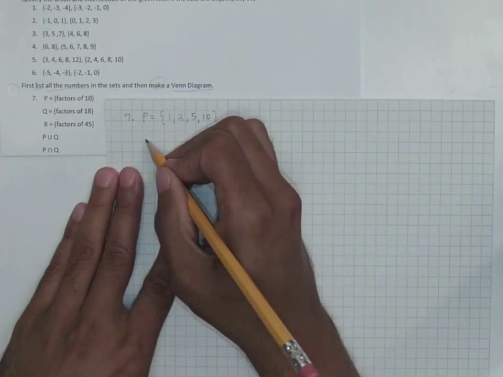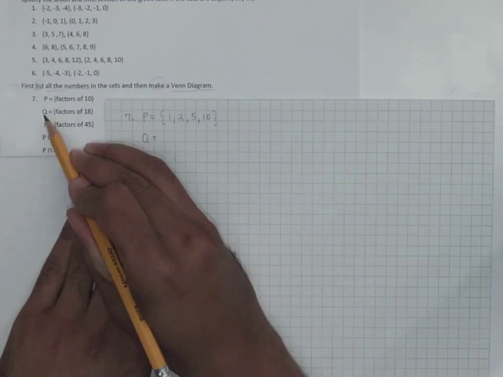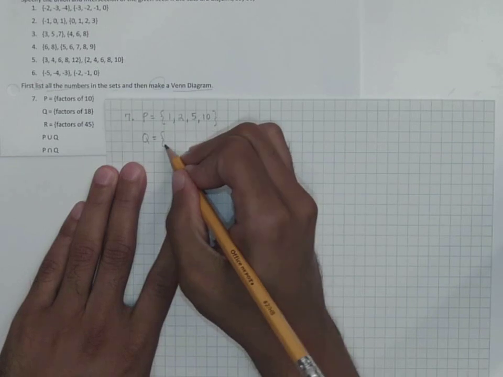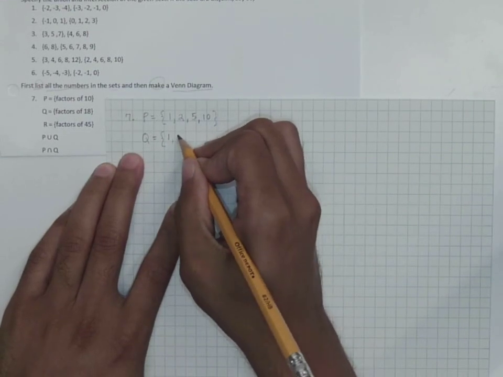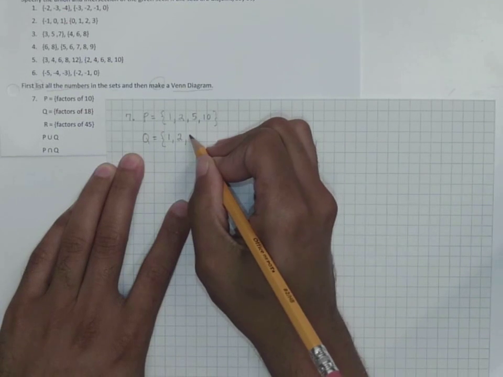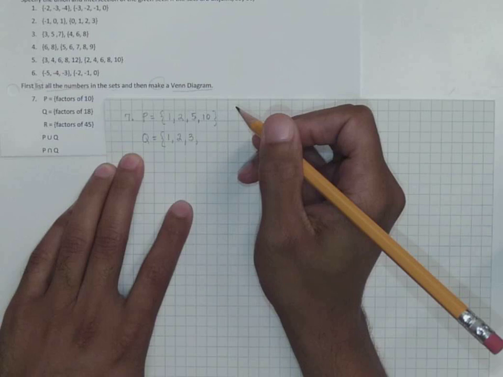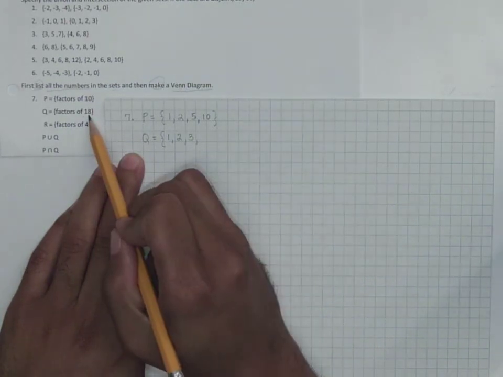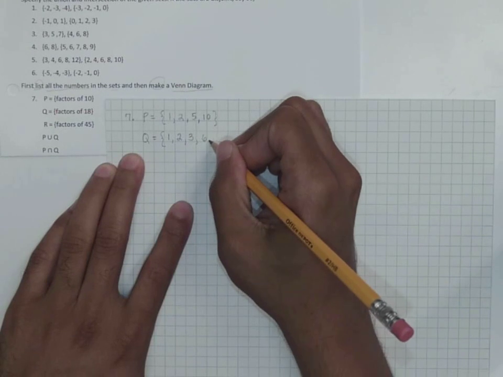Okay? Next, let's list the factors of 18 in set Q. So Q equals all the factors of 18. So let's list them out. Can 1 divide 18? Yes. What about 2? Yes. What about 3? 18 divided by 3 is 6. Yes. What about 4? No, we don't get a remainder of 0. What about 5? No, because it doesn't end in 0 or 5. What about 6? Yes.